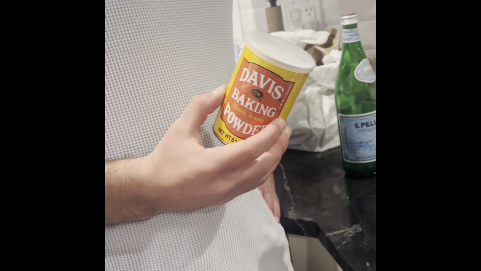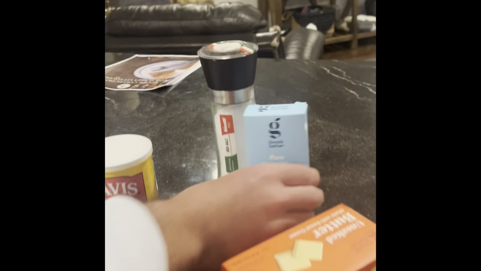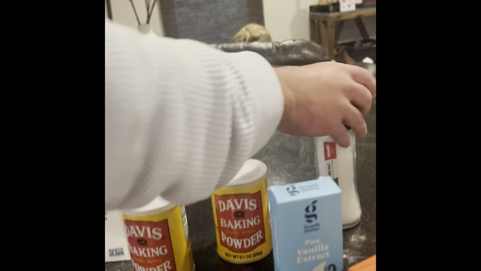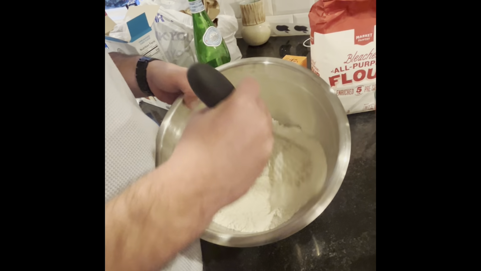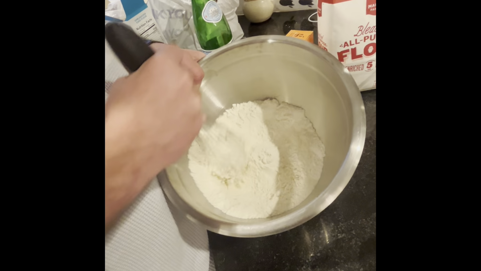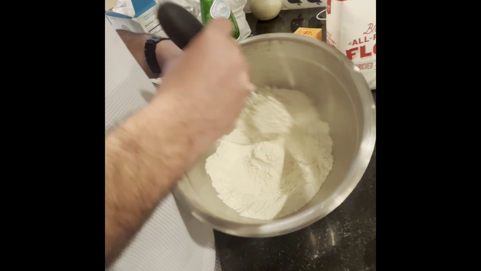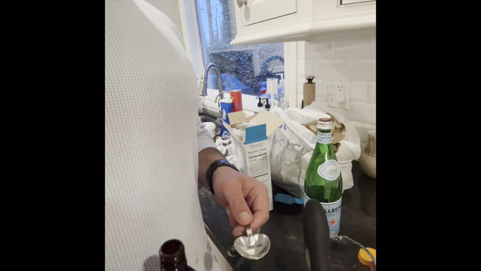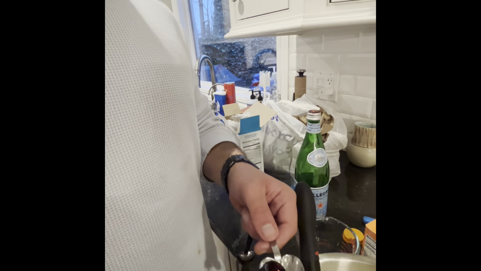And then we have baking powder here. Got 2 of them. We're using unsalted butter, vanilla extract, sea salt, eggs, sugar. All right, we're combining right now in this bowl 2.5 cups of cake flour, 2 teaspoons of baking powder, and then 3/4 teaspoon of salt. So we added 2 sticks of butter, 2 egg yolks, and now the recipe requires 1 tablespoon of vanilla extract.